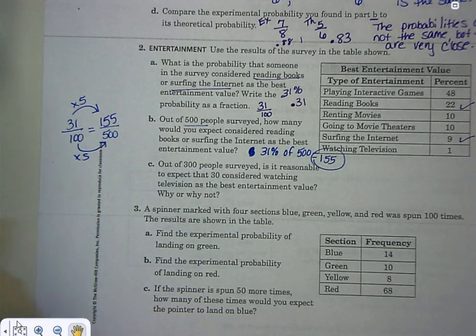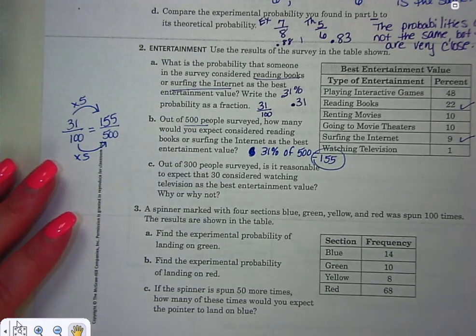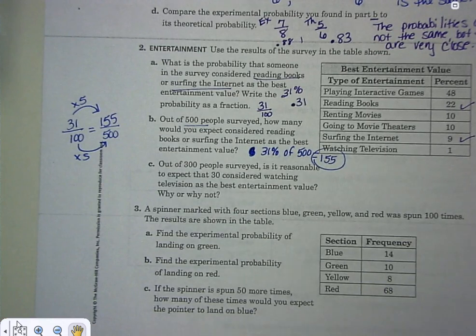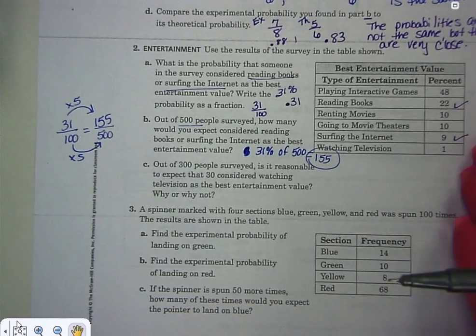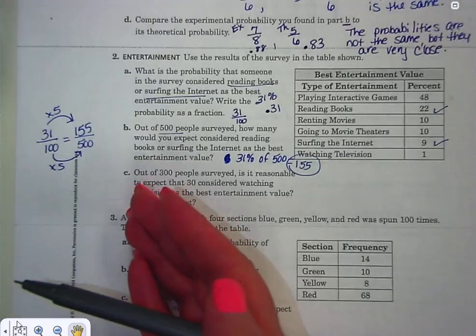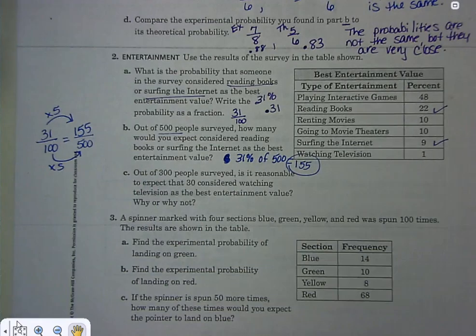All right, Zane, what do you think? 3. 3? Yes. So the question is it reasonable to expect that 30 considered watching television as the best entertainment value? Why or why not? And you responded 3. Okay, I got there. How about no? Yes, how about no? Because the math that you did said, based on this survey, it wouldn't be 30 people that said it, it would be 3. 3 people that said it.